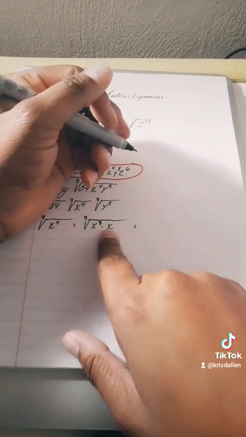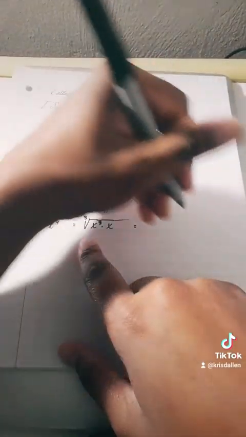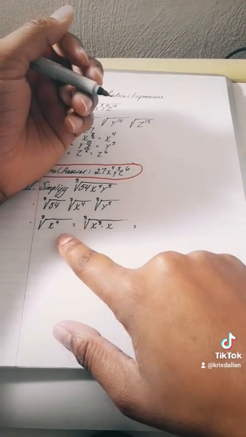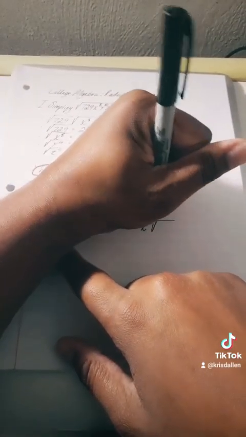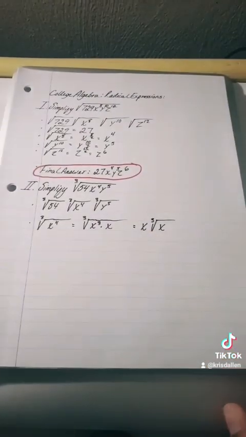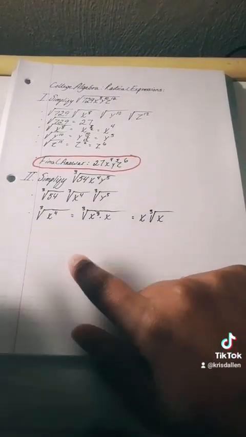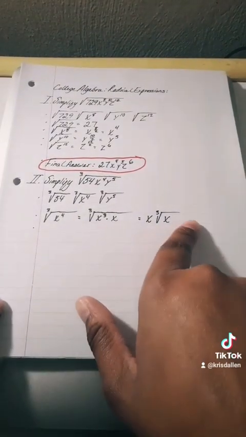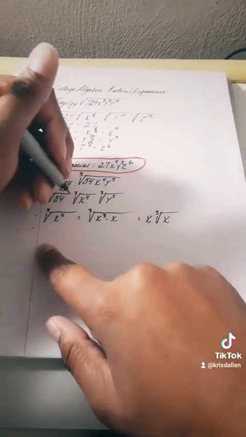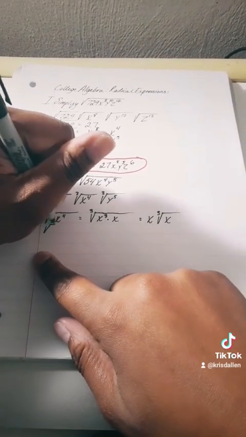And then we'll have a cube root of x that's still hanging around. So to simplify the cube root of x raised to the 4th, that's just going to be x times the cube root of x. So that's what you'll have. If I said the square root of x, I should have said the cube root of x, so I apologize about that.